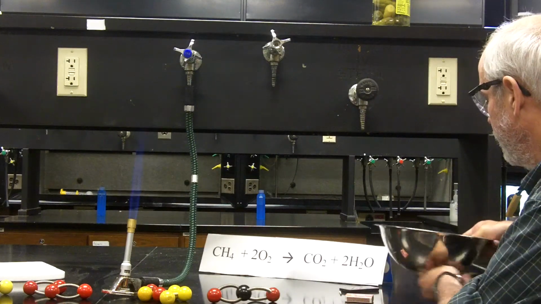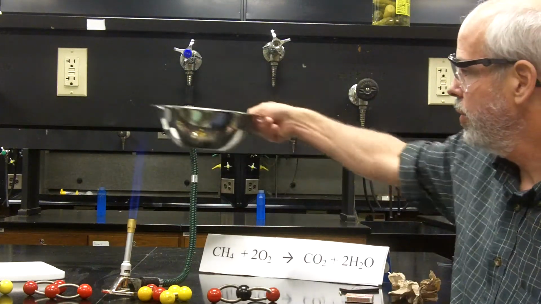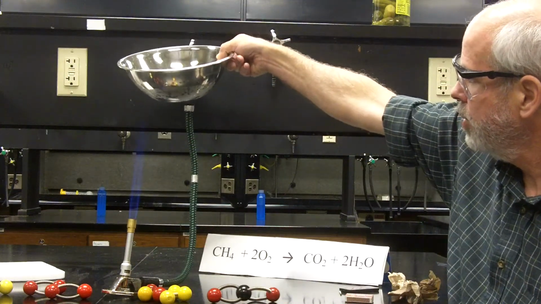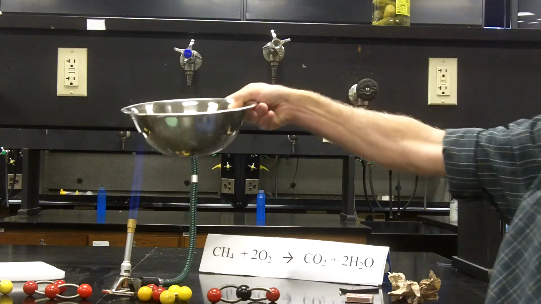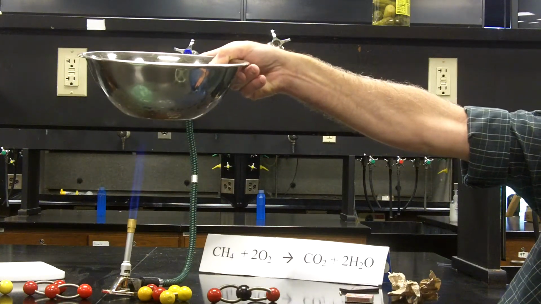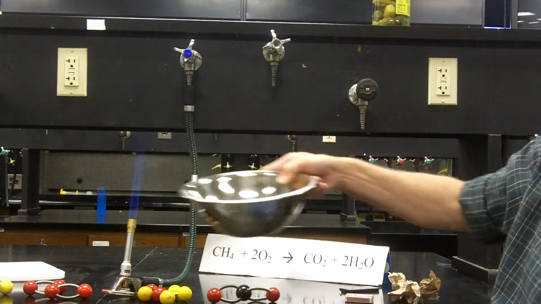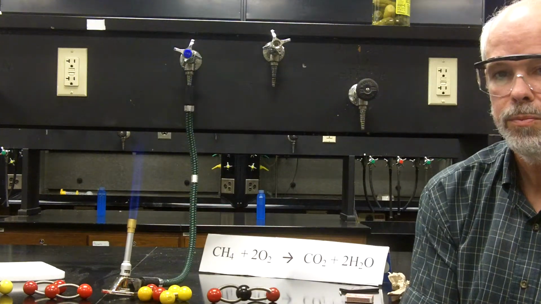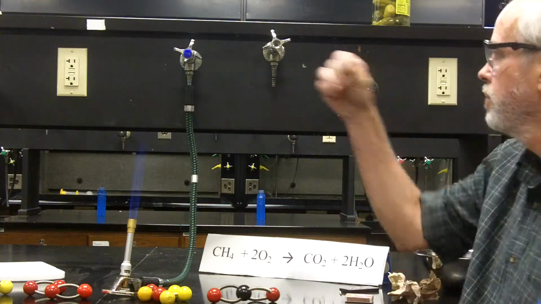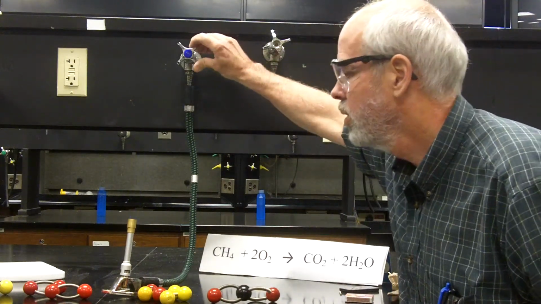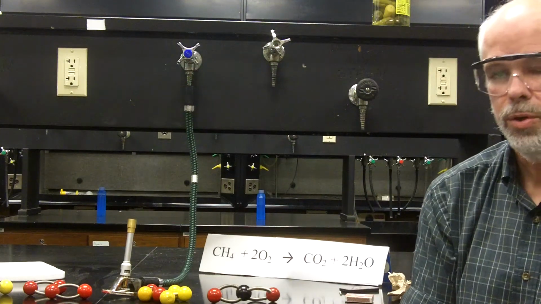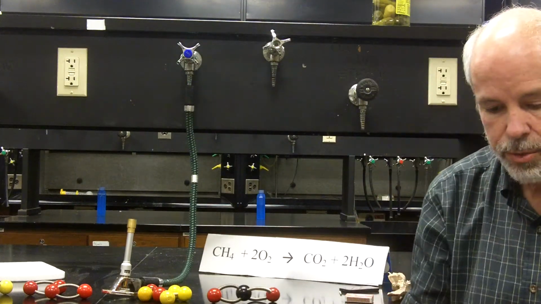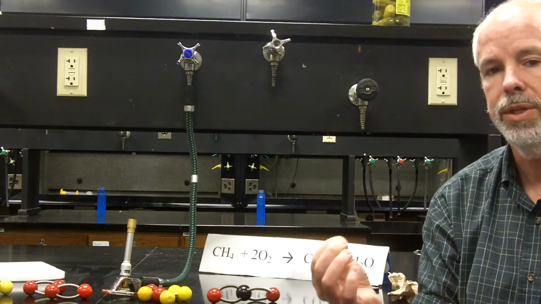We can see that. If we put something over the top of this here, what you can see is that it's changing its shade a little bit because it's getting condensation of water coming from the burner here. Okay, so that's on the macro scale. The gas is called methane, though, and the reason it reacts the way it does is because it's got certain types of atoms in it.